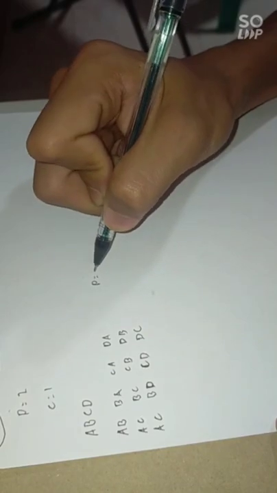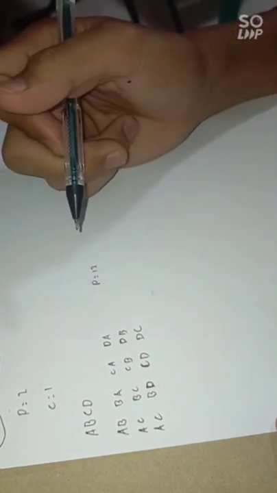So notice that there are a total of 12 different ways to arrange 2 out of 4 letters. So the number of permutations is equal to 12.